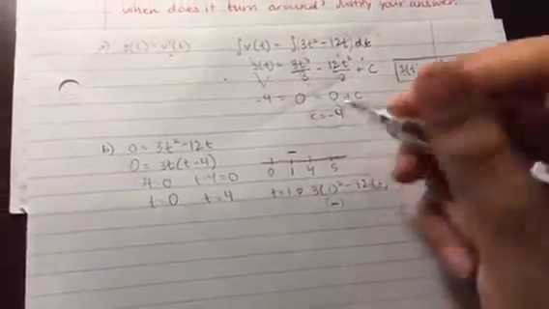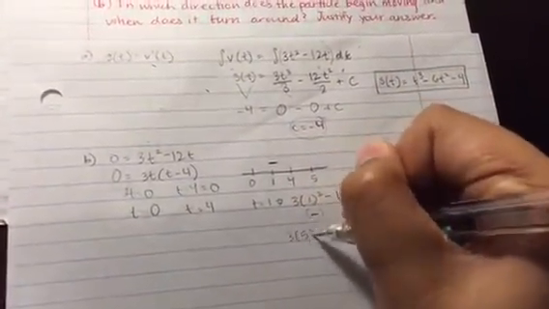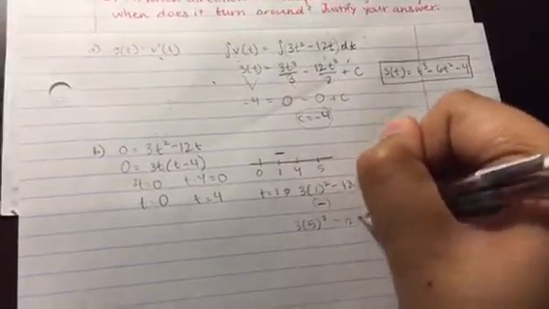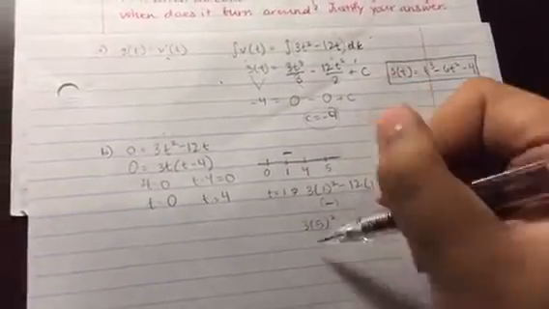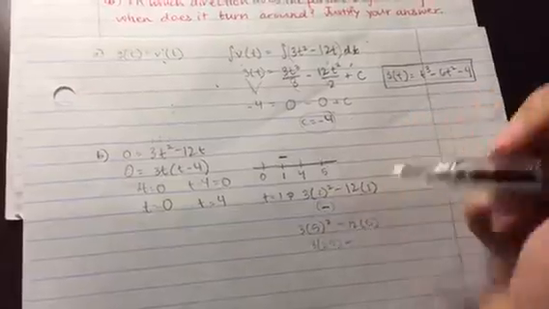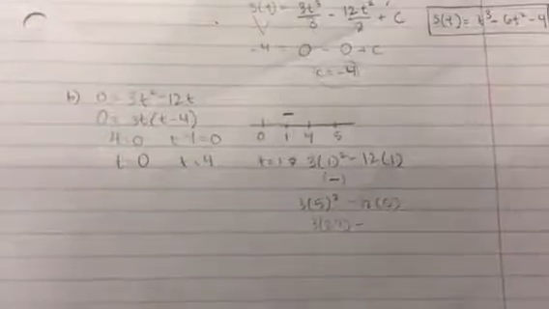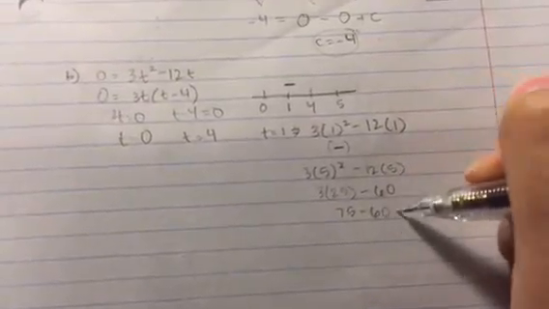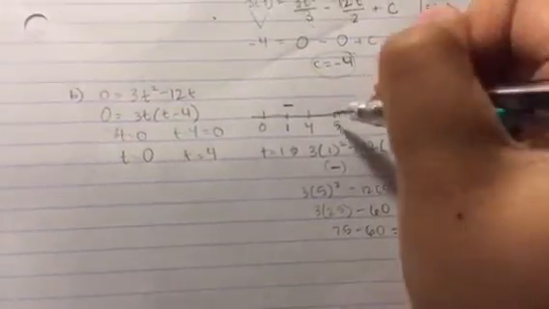And then for this one we use 5: 3(5 squared) minus 12(5) is 3(25) minus 60, and then this is 75 minus 60, so we know this one's going to be positive.